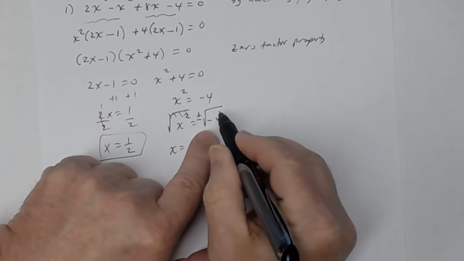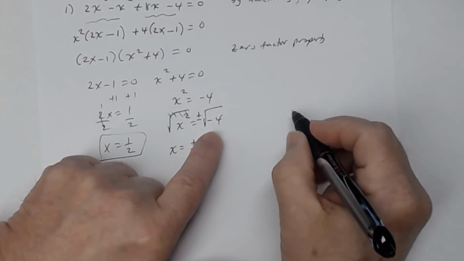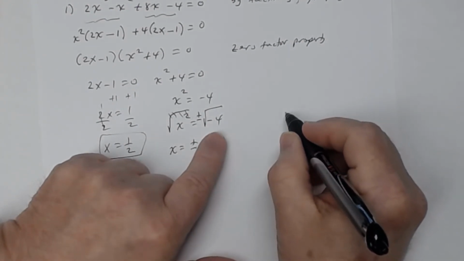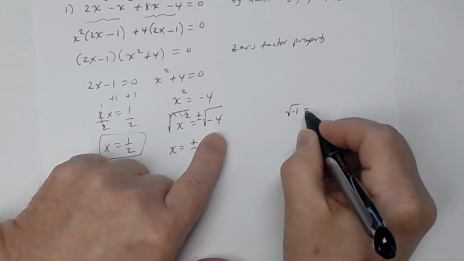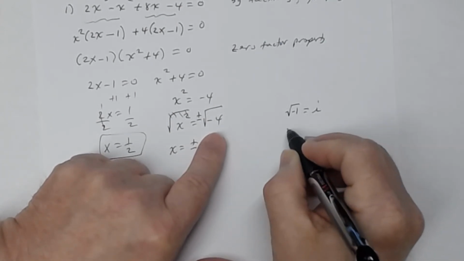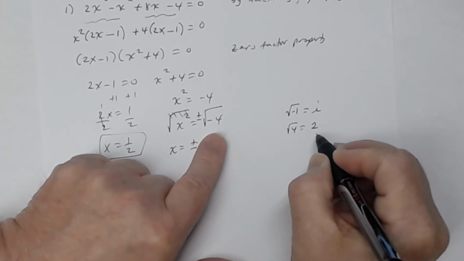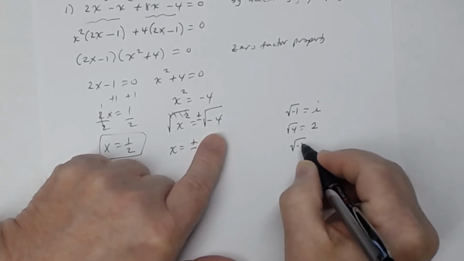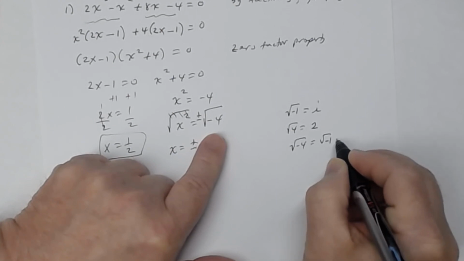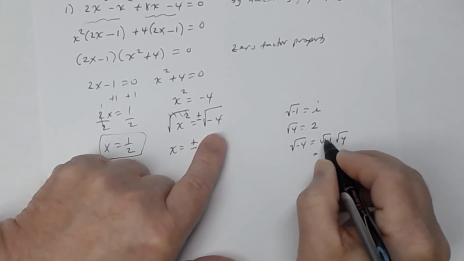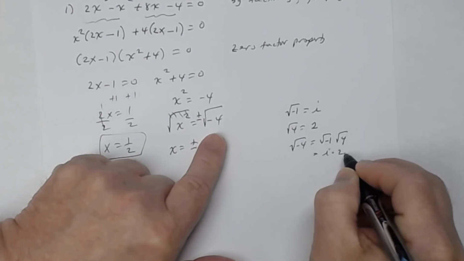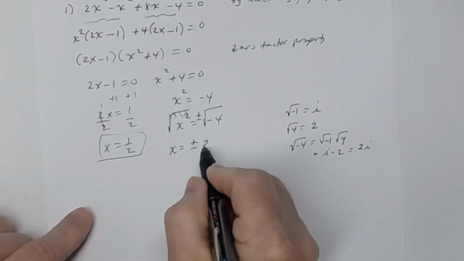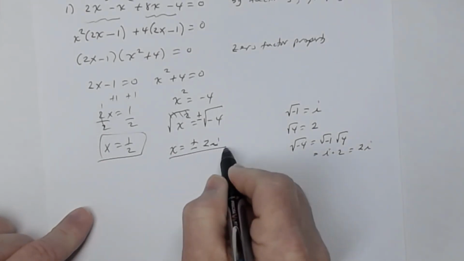Now we got to think about the square root of a negative 4. Now remember, the square root of a negative number is not a real number. It's an imaginary number. And you learned about imaginary numbers. You have to remember that the square root of a negative 1 is defined to be i. And we know that the square root of 4 is just 2, not the square root of 2, 2, because 2 times 2 is 4. And so therefore, the square root of a negative 4 will be the square root of a negative 1 times the square root of 4. And then the square root of a negative 1 is i, and the square root of 4 is 2, and we rewrite this as 2i. And so then this becomes plus or minus 2i right here, and there's your solution.